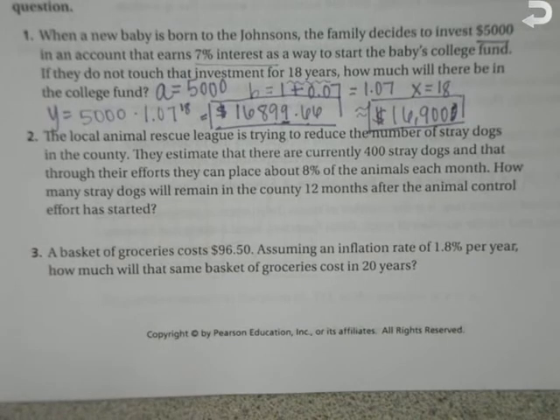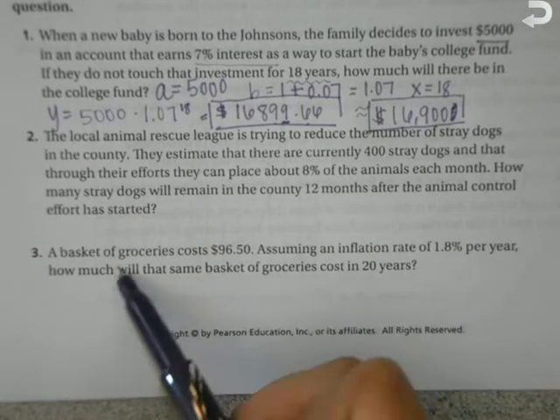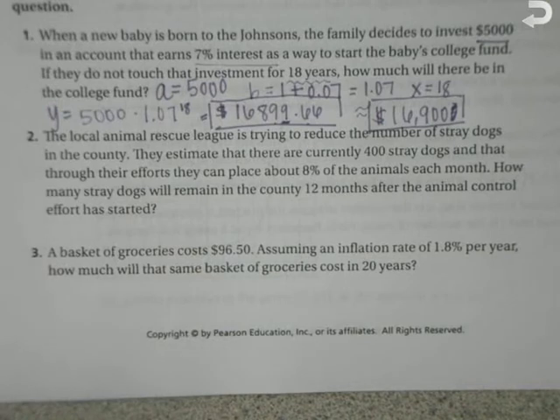All right, so what I want you guys to do is look at numbers 2 and 3. First, you need to figure out if it's an exponential growth or decay problem. But you guys work on it with your neighbors, and then we will check the answers in a few minutes.